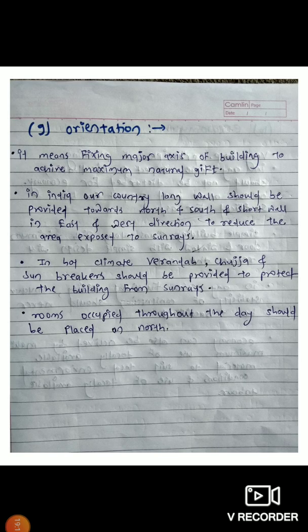Then our next principle is orientation. Orientation means fixing the major axis of the building to achieve the maximum natural gifts. In this building we design in such a way that one side is a long wall and the other side is a short wall.